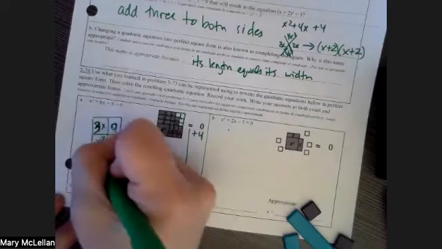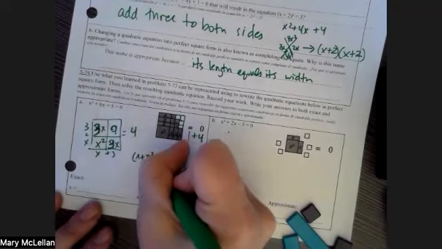In an area model, that looks like x plus 3 by x plus 3, which is x plus 3 squared equals 4.